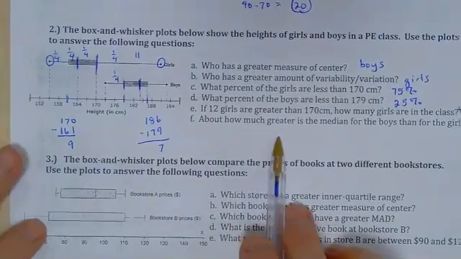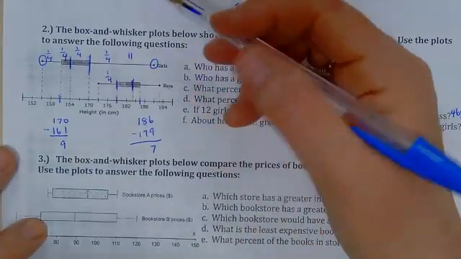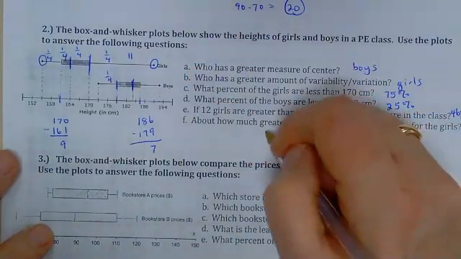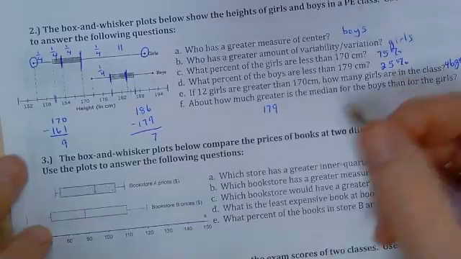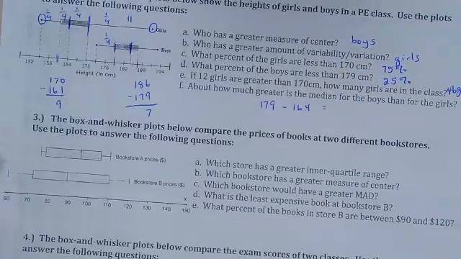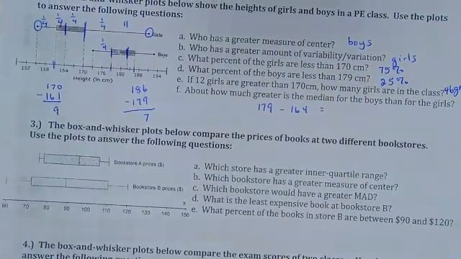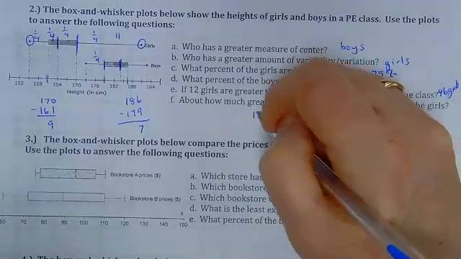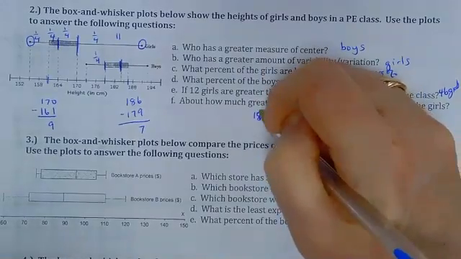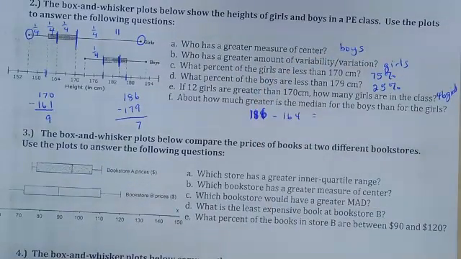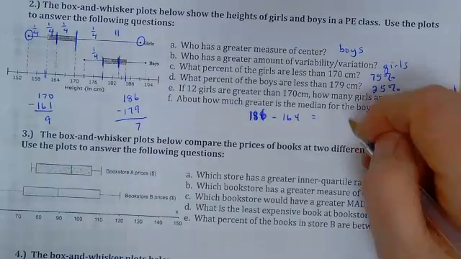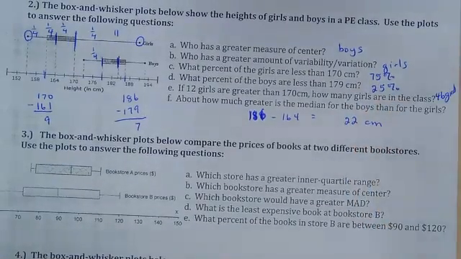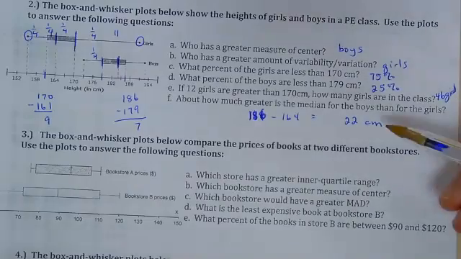And about how much greater is the median for the boys than for the girls? The median for the boys is 179, and the median for the girls is 164. It's not 179, look. It's 180, it's 186. Sorry about that. 186 minus 164. Okay, 22 centimeters. Okay. So just a little bit extra practice.